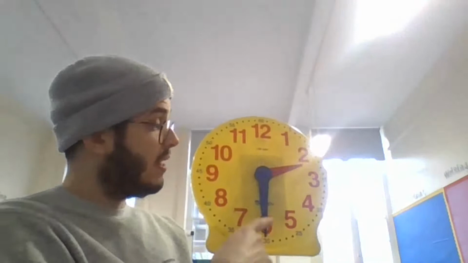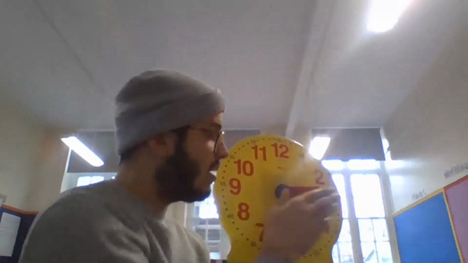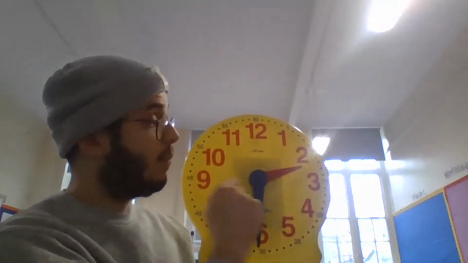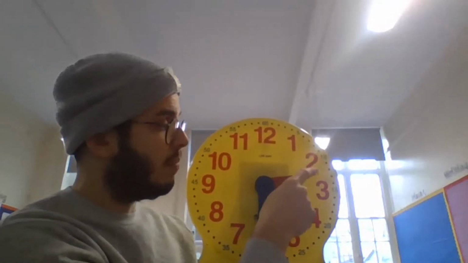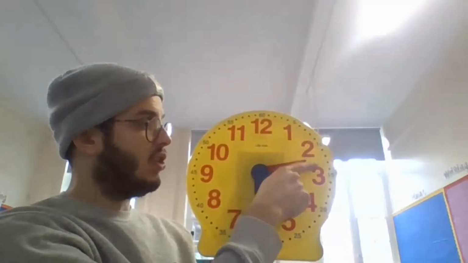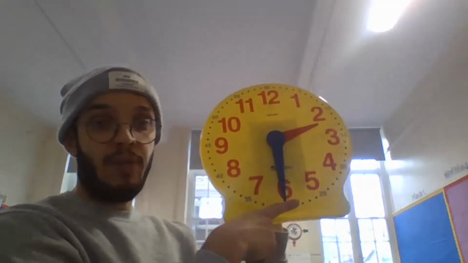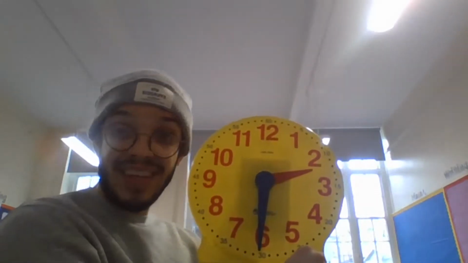But half past what? I hear someone yell. Well, I will tell you. Whenever we have a past the hour time, and a past the hour time is when the minute hand is this side of the clock, including the 6, we look at the hour hand and we look which two hour numbers the hour hand is between. And when I say past the hour, I choose the smaller hour number. So here I can see the hour hand is between the 2 and the 3. The smaller hour number is the 2. Therefore, it is half past 2. 30 minutes past 2.